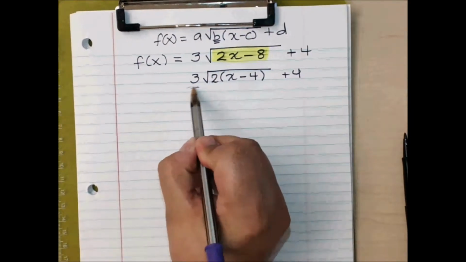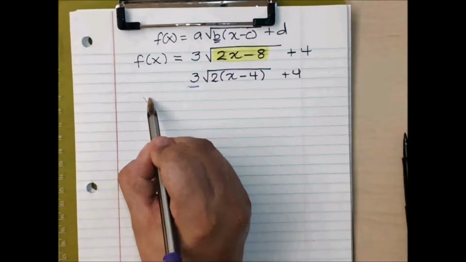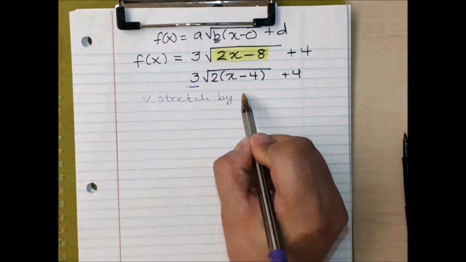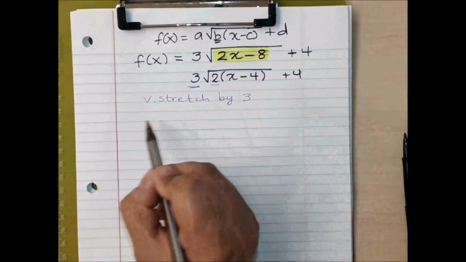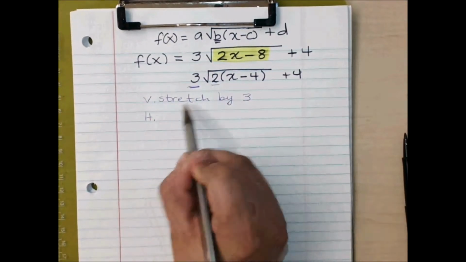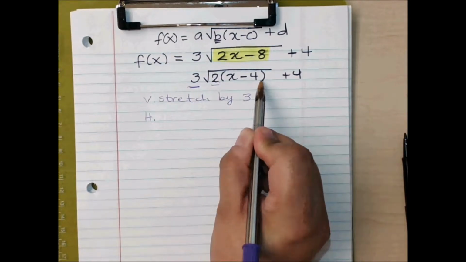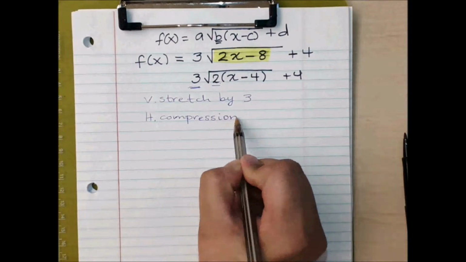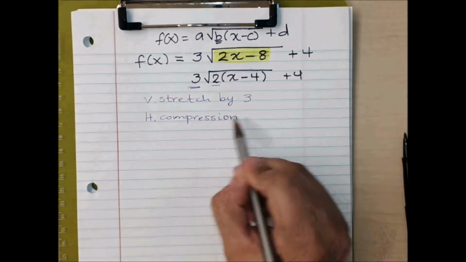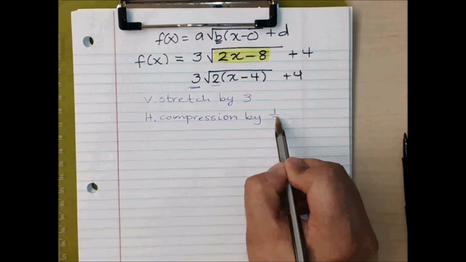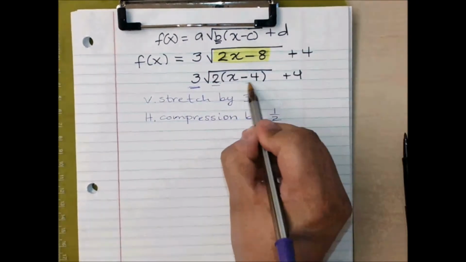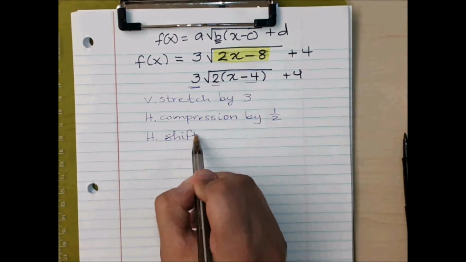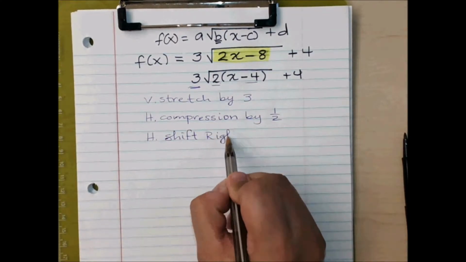So first, starting from left to right, you have a vertical stretch by a factor of 3. Next one, you have a horizontal, and you would think stretch, but inside is always the opposite, so this is a horizontal compression. And remember, that's going to be 1 over b, so it's actually going to be a horizontal compression by 1/2. Going to the next one, we have a horizontal translation or shift, if you want, to the right 4 units.